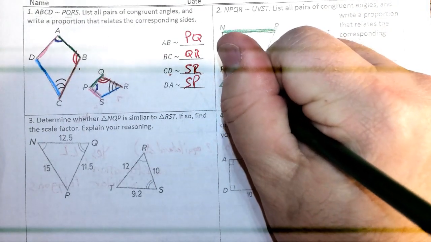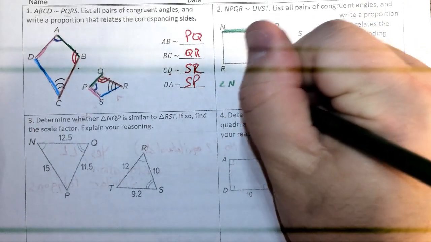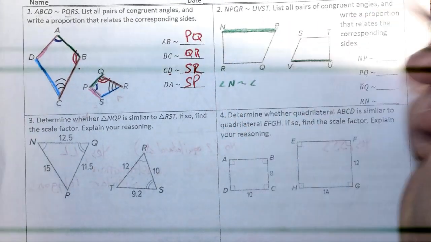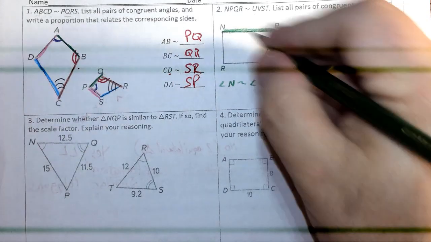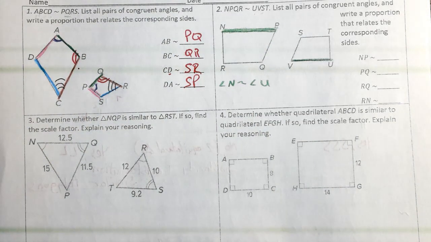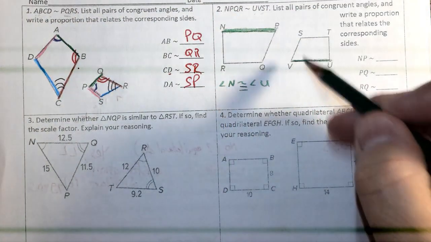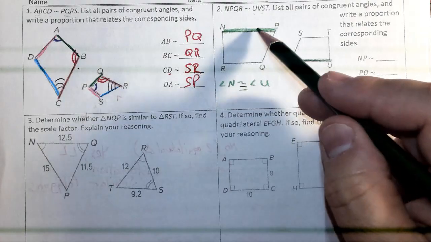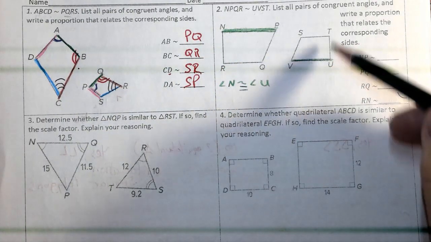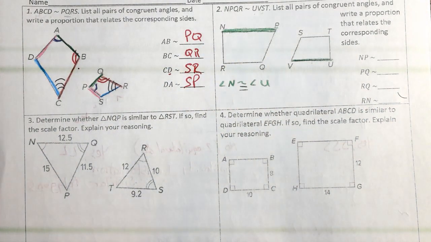N similar to angle U. Those are the corresponding angles. Well, congruent actually. Forgot the rule I gave you guys. So similar: the sides are going to be in proportion, the angles are congruent. Almost missed a good opportunity there.